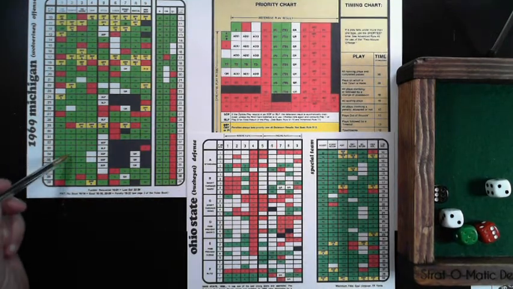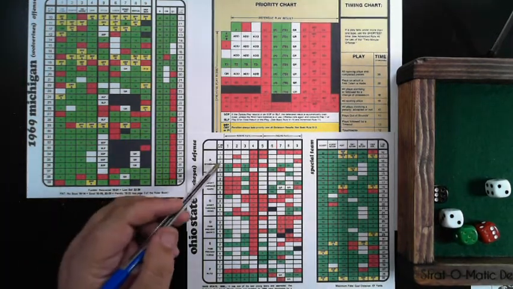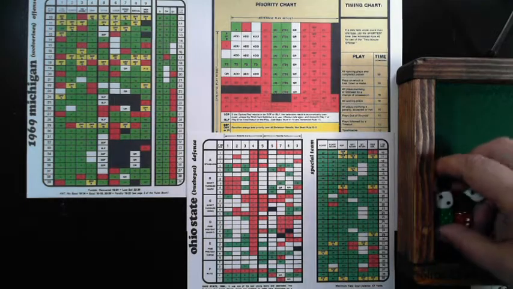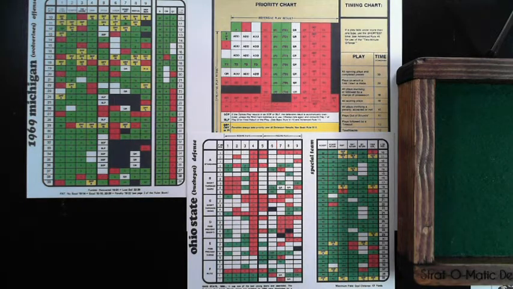34-3. 34 counter is 1 yard. A defense rolls a 3-0, so 1 yard pickup for Michigan. That'll bring up 2nd and 9 from the Buckeye 39-yard line. Tick 3 off the clock. We're going to do an end run for Michigan with an A defense.